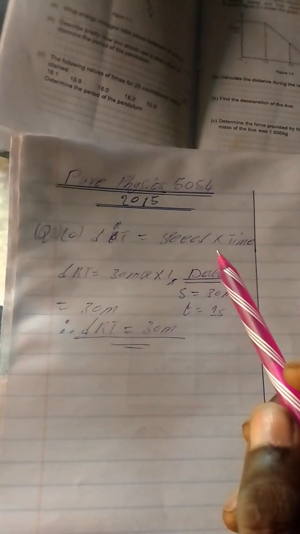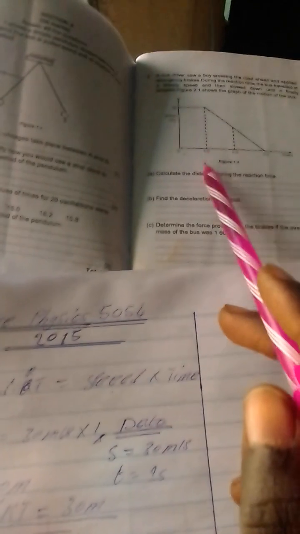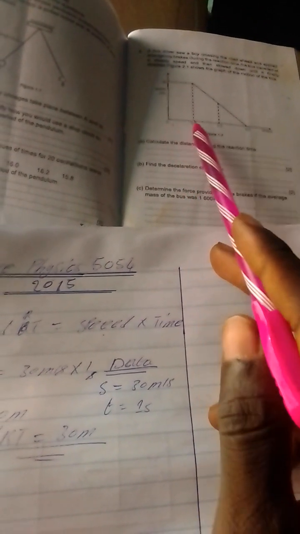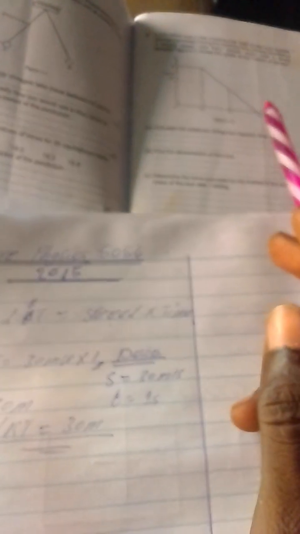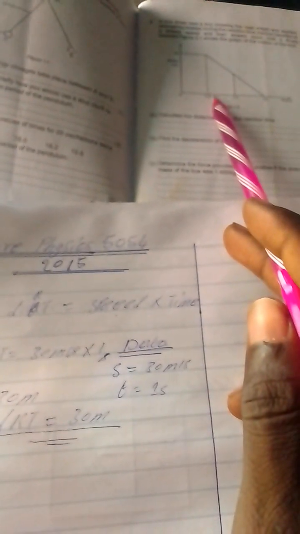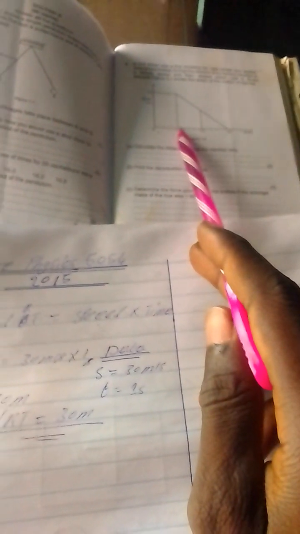So the key lesson here is that the distance during the reaction time is equal to speed times time. And how do you get the time? By getting how long the driver took to go into action, from where the event started until the time he applied the brakes. Here the event started at 0, then he applied the brakes at 1 second. That's how we got the time as 1 second. Then we'll go to question B.